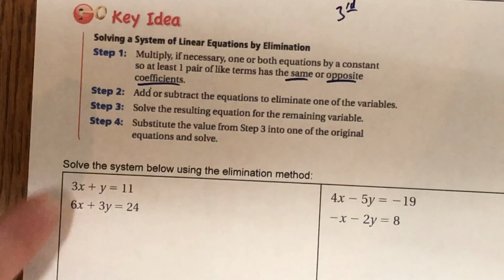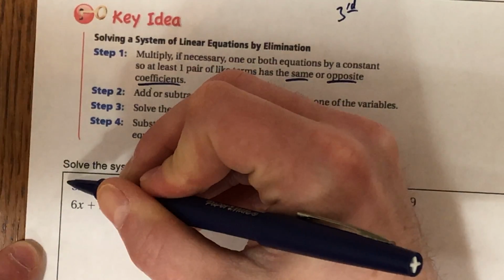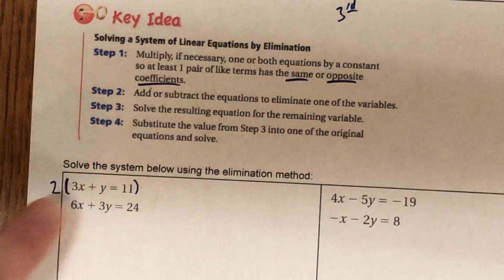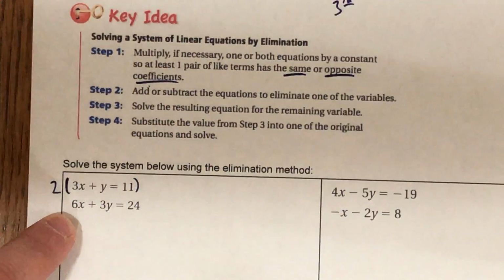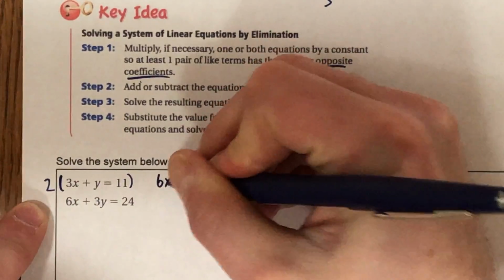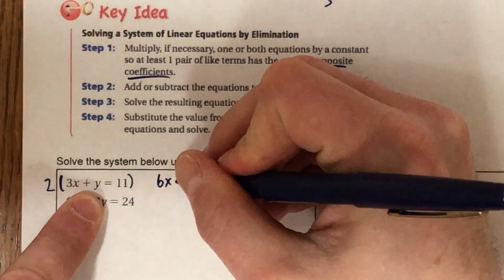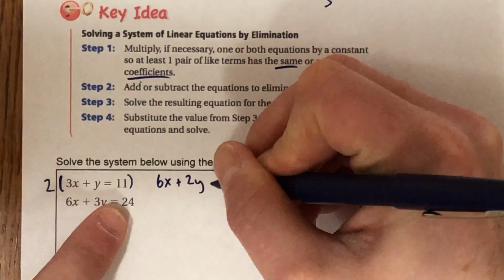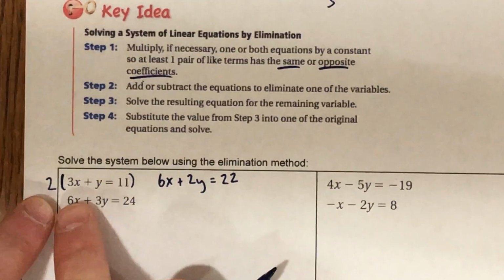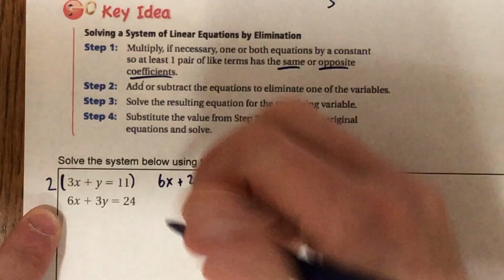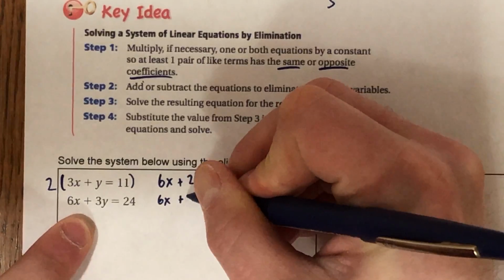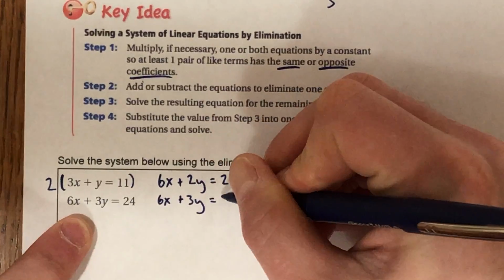So I'm going to take this first equation and I'm going to multiply it by 2. I'm going to multiply the whole equation by 2. That way I get a 6x and a 6x, so that same coefficient that I want. 2 times 3x is 6x. 2 times y is 2y. 2 times 11 is 22. So there we go. I just rewrote my equation. I'm just going to copy down my second equation so I have a new system. So that's 6x plus 3y, and this equals 24.